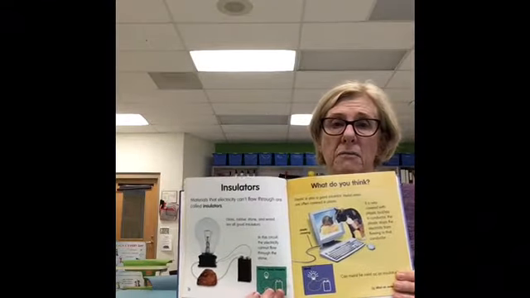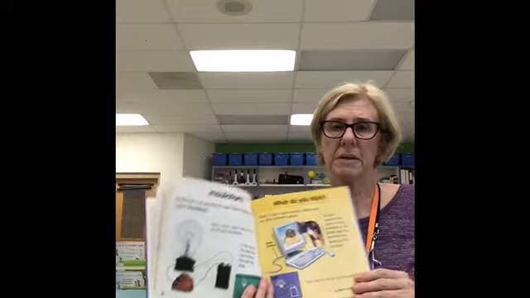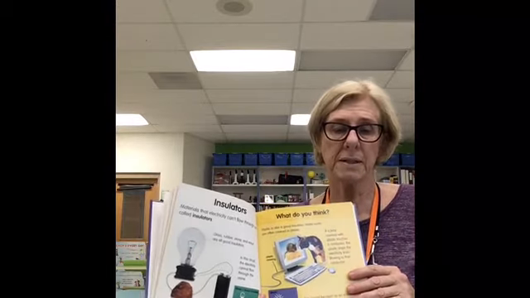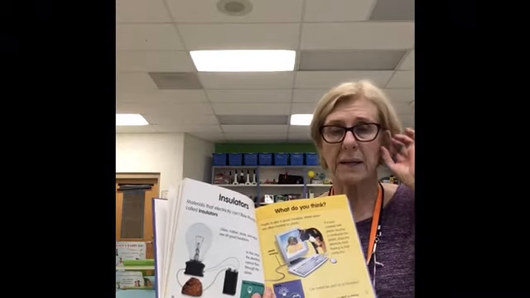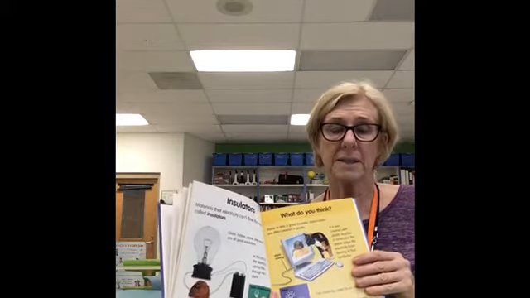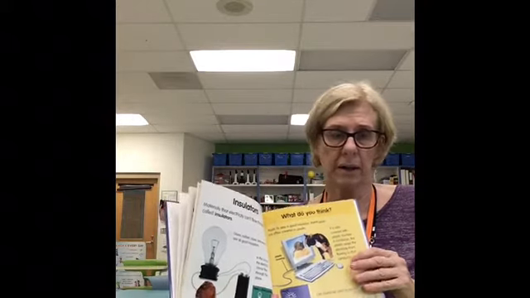Okay, so we know that things made of metal make good conductors, meaning that the electricity flows through them easily, and things that are plastic, wood, glass are insulators, and they do not let electricity flow through them. So we're going to do an experiment today. I'm going to just move back so you can see.